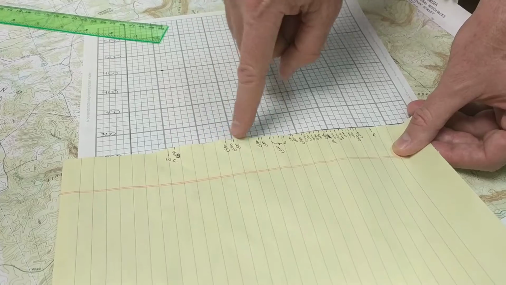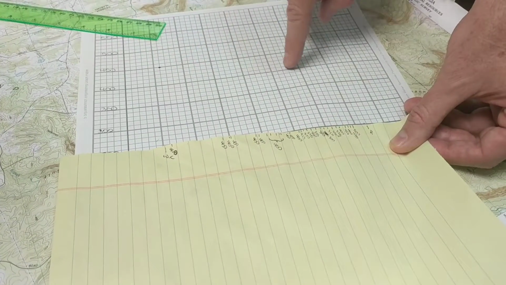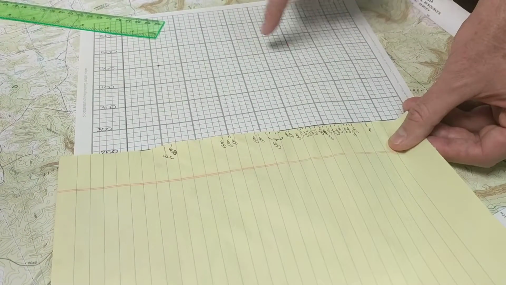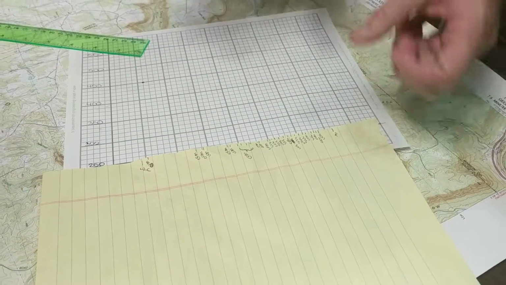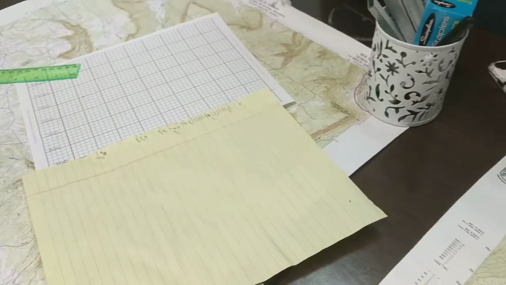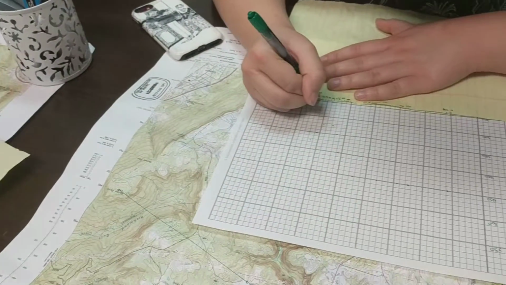So we're going to make all of these tick marks on our profile at the correct elevation and then connect the dots. So you guys go ahead and continue that process. Students here are going to continue the process, and we'll move right along.